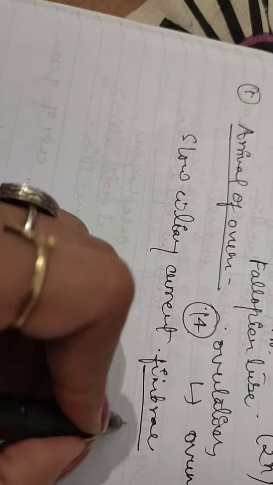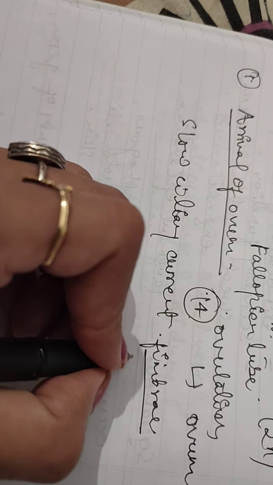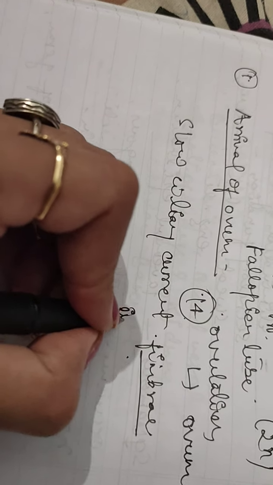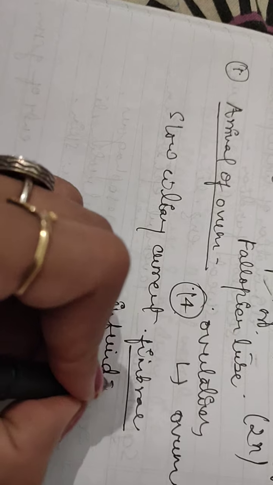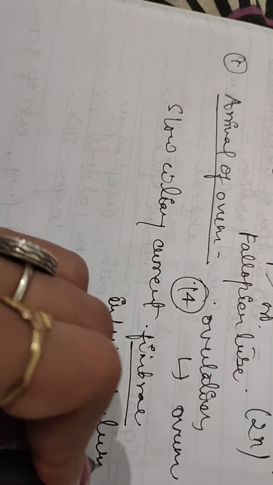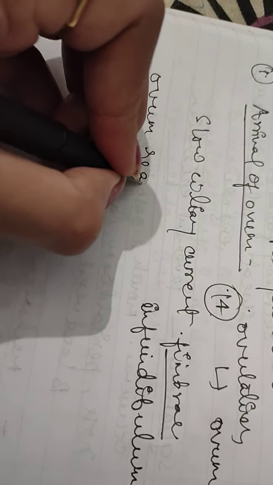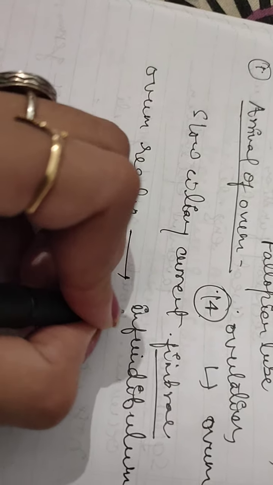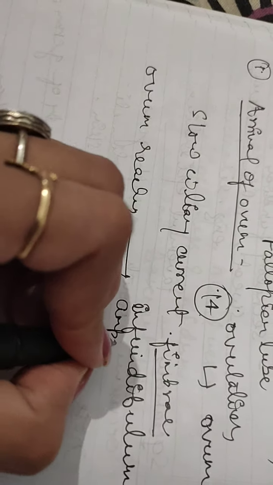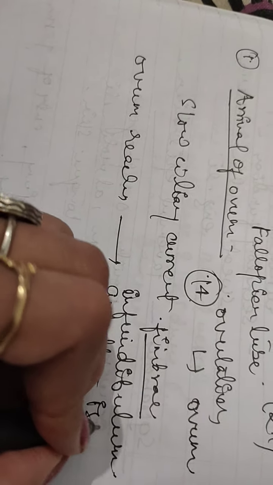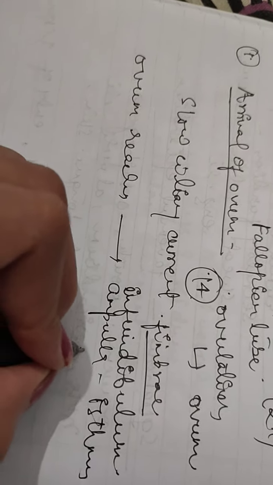I think you remember the structure, the fimbriae, also called the fimbrial funnel or infundibulum part. And the ovum reaches the ampulla, isthmus junction.